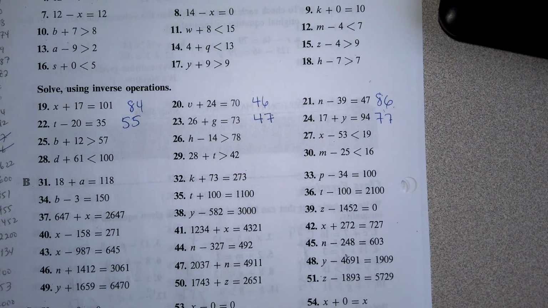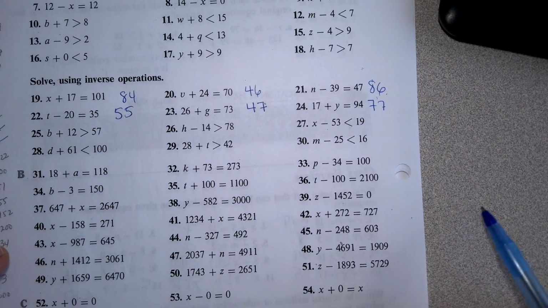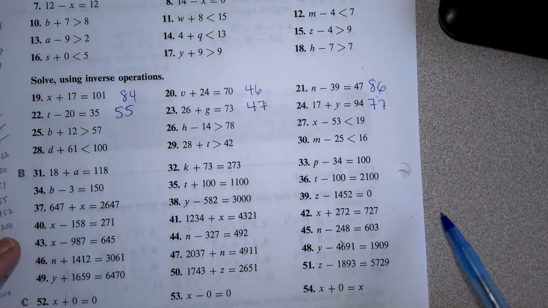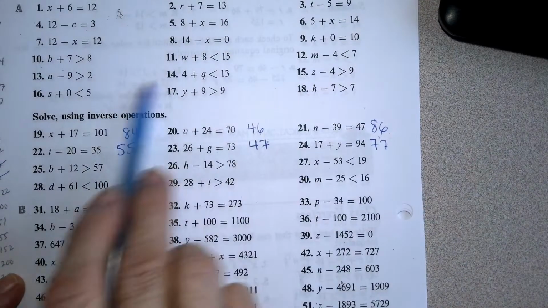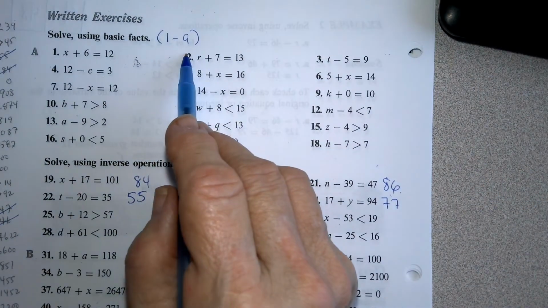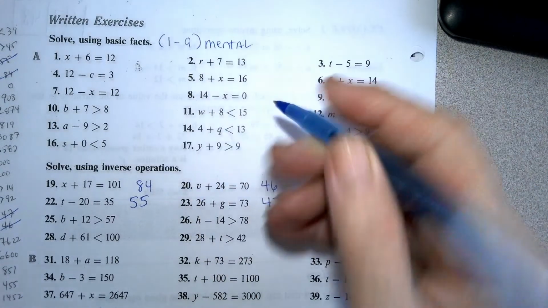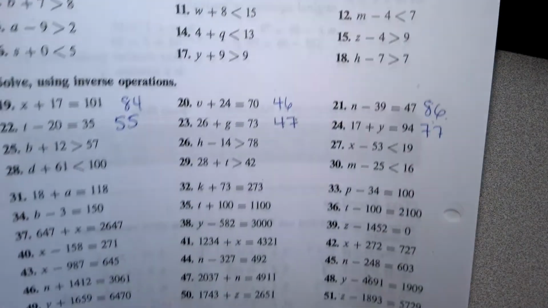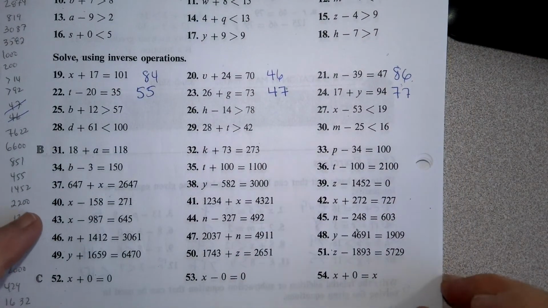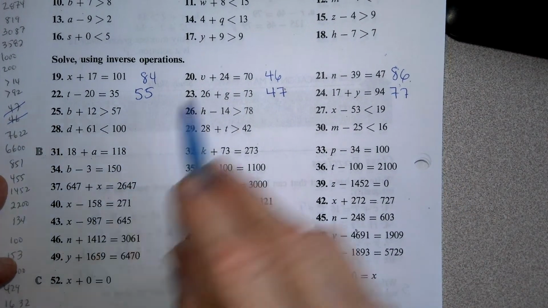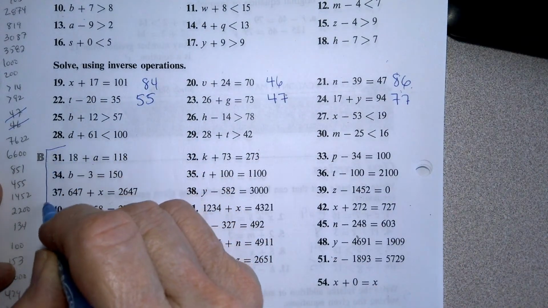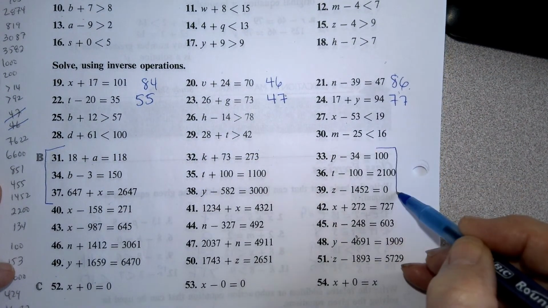I think what we're going to do, what time do we get out of here? Around 30. Okay. So you're going to do these up here, 1 through 9 on the top. This one is mental. There's no work to show on those. But then setting up the equations, I'm not going to give you that many. We'll try to get through those. And how about these right here? Can you see them?